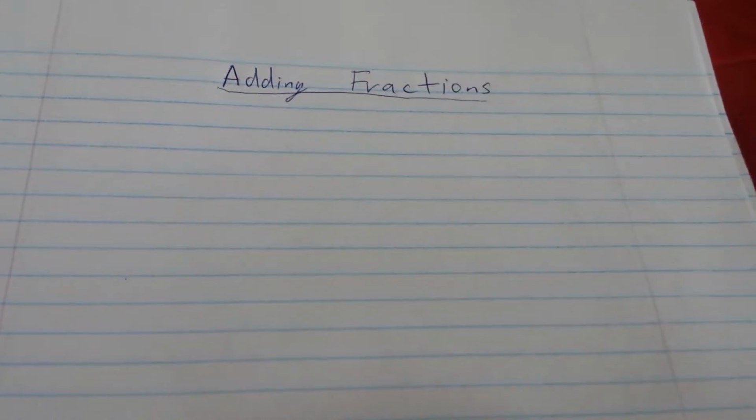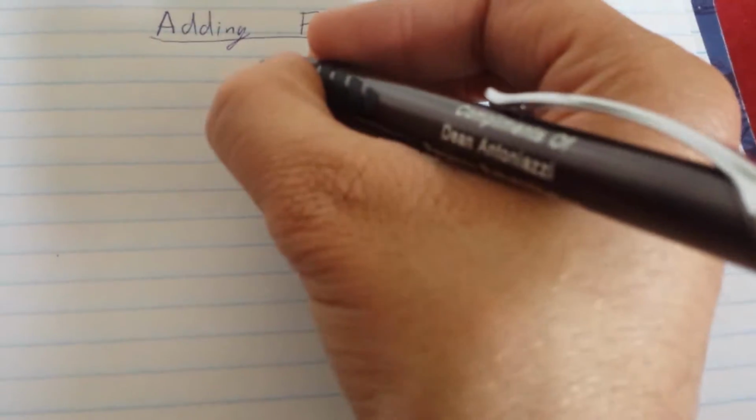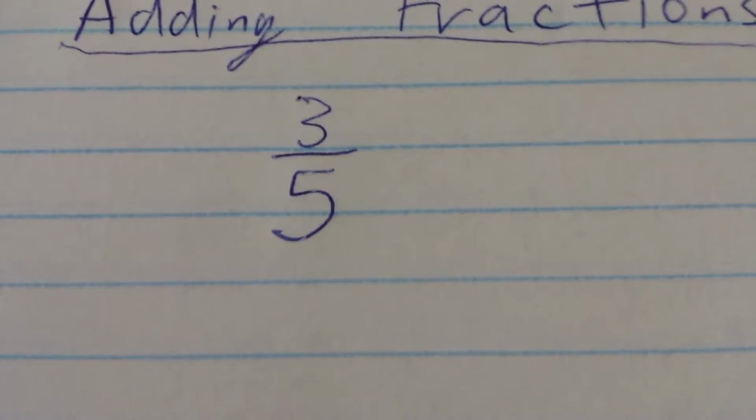Alright, adding fractions. So, here is an example of a fraction. So, 3 over 5. Alright, that's an example of a fraction. I'll just zoom in so you guys can see. Okay, so that's a fraction.